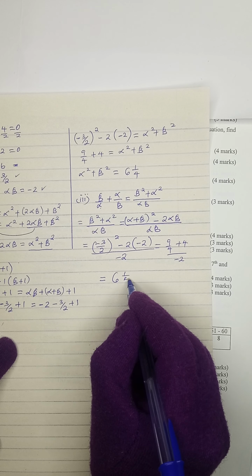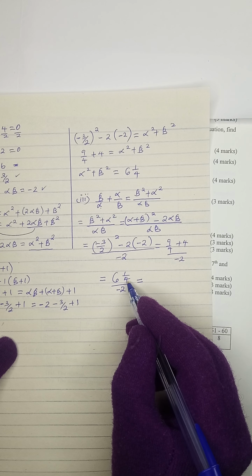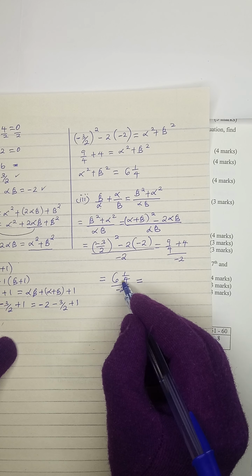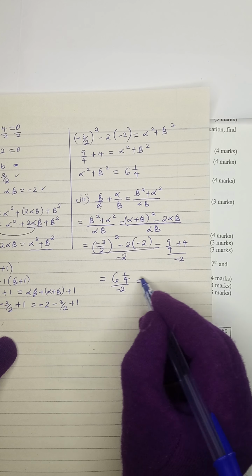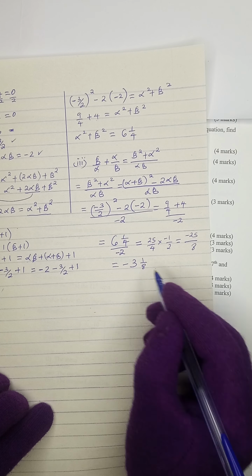When you divide by negative 2, 6 times 4 is 24, plus 1 is 25 all over 4 times negative 1 all over 2, which would give you negative 25 all over 8. When you simplify, you get negative 3 whole number and 1 all over 8.